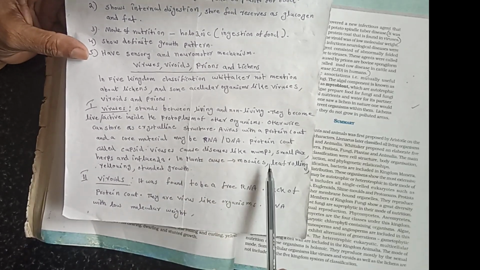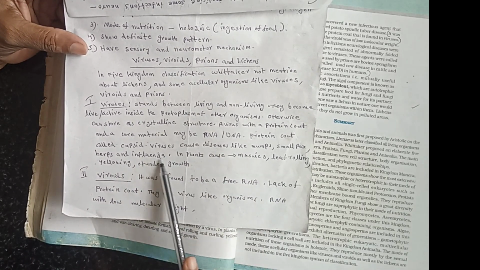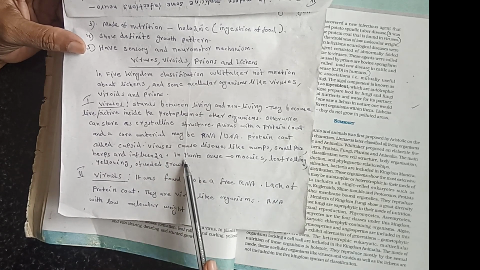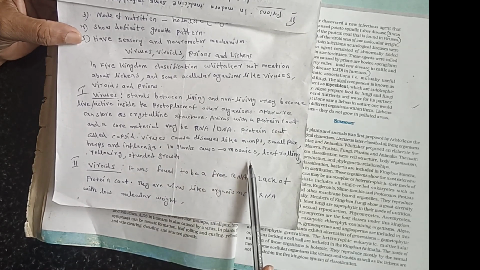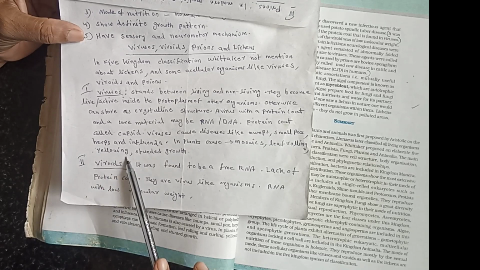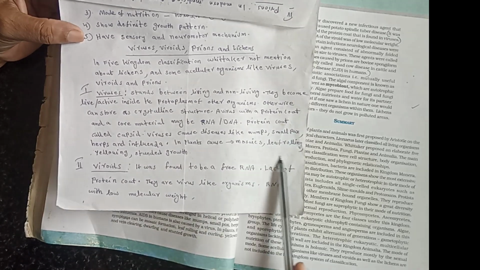Viruses cause diseases like mumps, smallpox, herpes and influenza in humans. In plants, they cause mosaic disease, leaf rolling, yellowing and stunted growth.